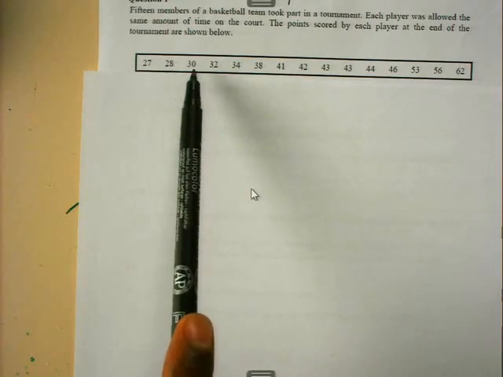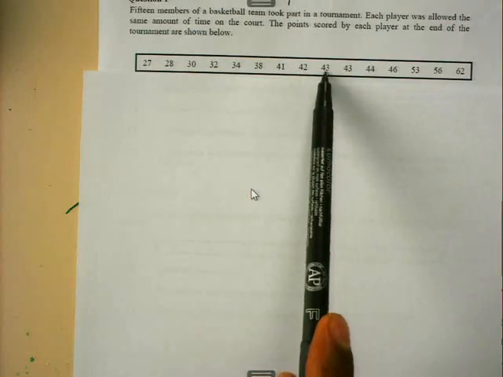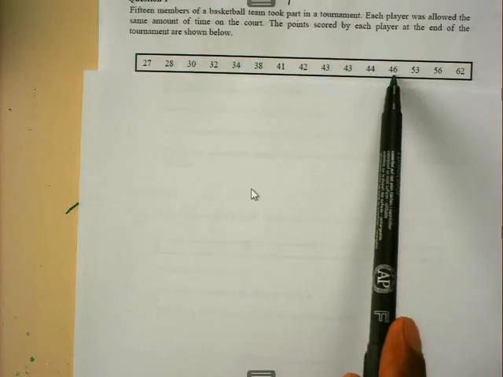1, 2, 3, 4, 5, 6, 7, 8, 9, 10, 11, 12, 13, 14, 15. Those are the scores of the 15 members of a basketball team that they scored in a tournament. We have analyzed the question. We know what is given.